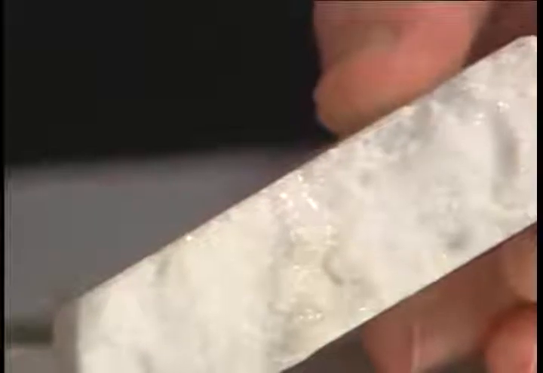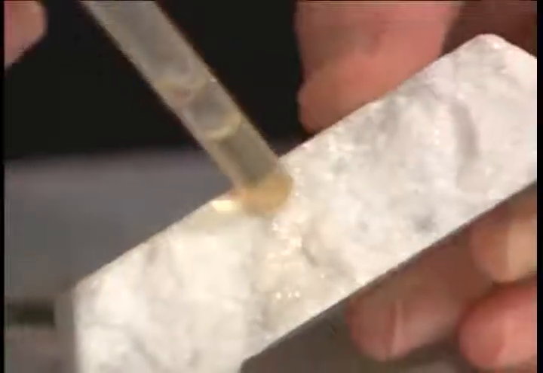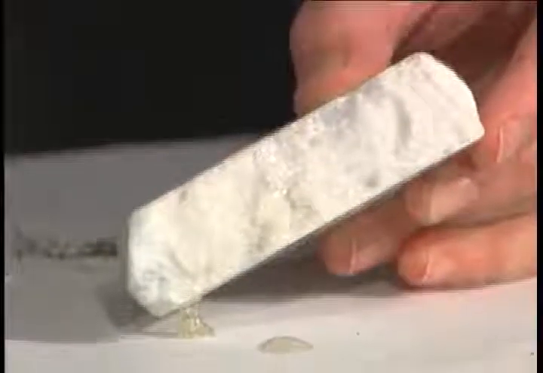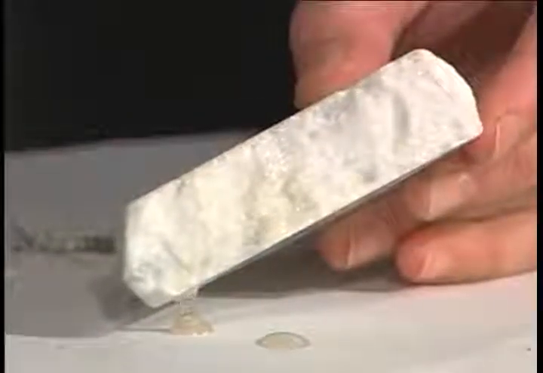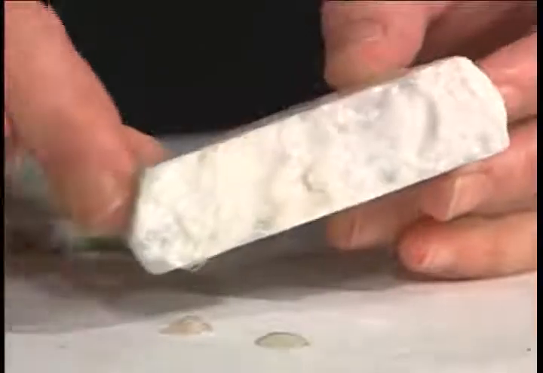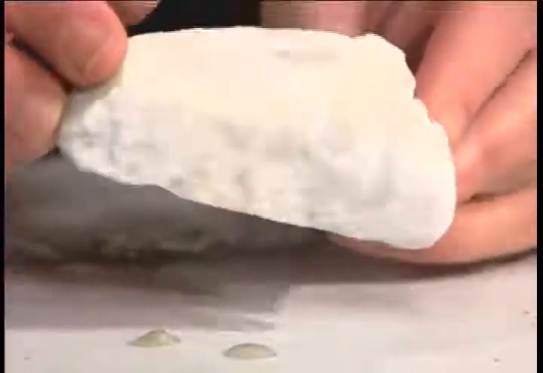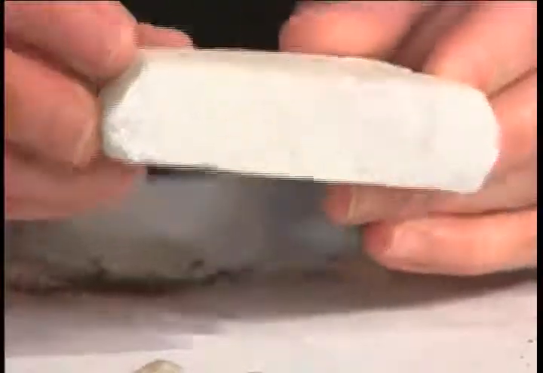Can you see how adding a dilute solution will also cause effervescence from marble? Marble is commonly used as a building material too, but it's very porous. It's not such a good idea, and it's soft. It's not such a good idea in your kitchen. It will scratch up fairly easily.